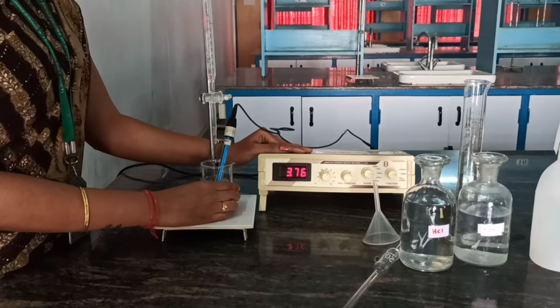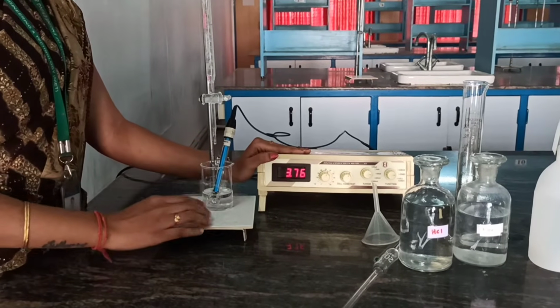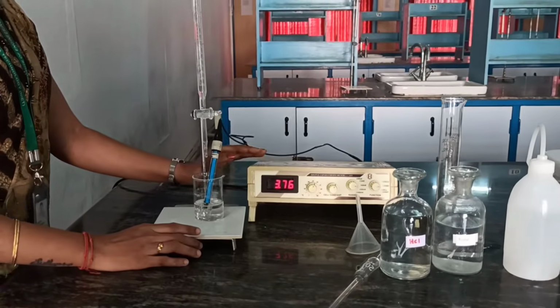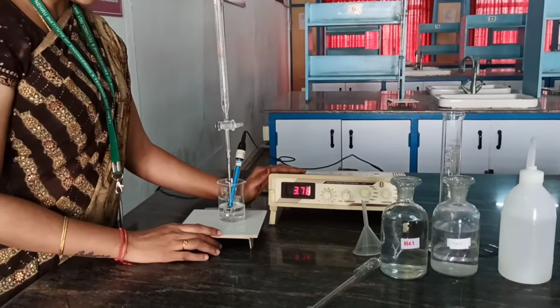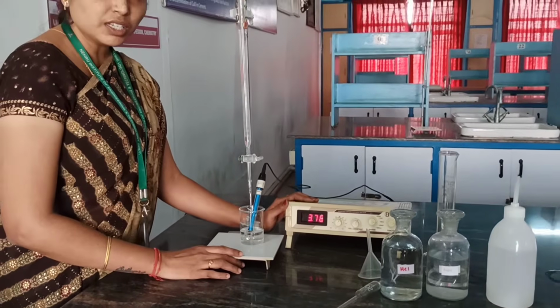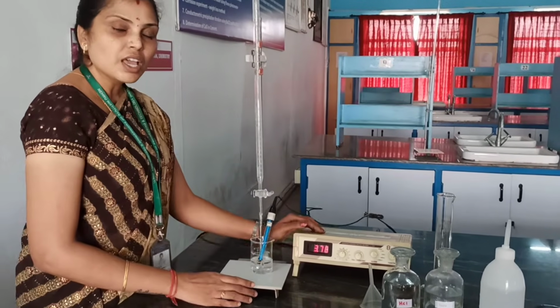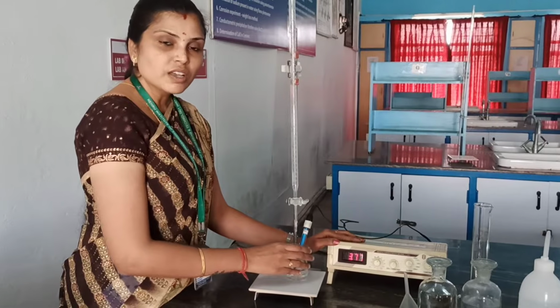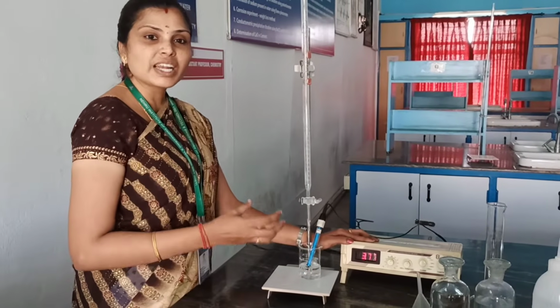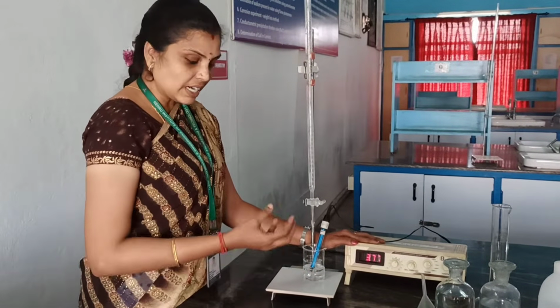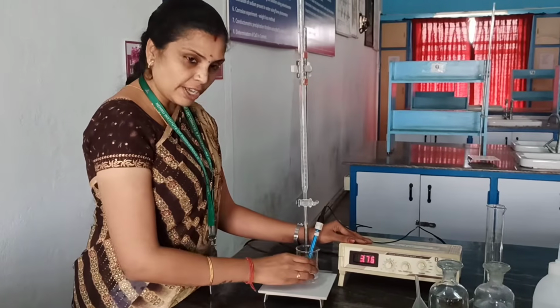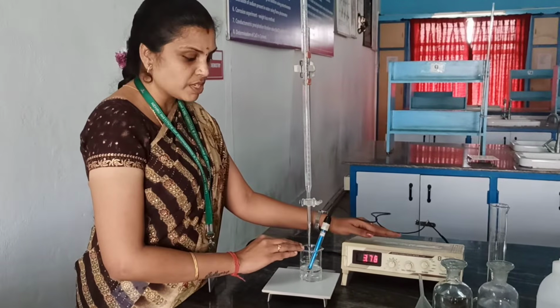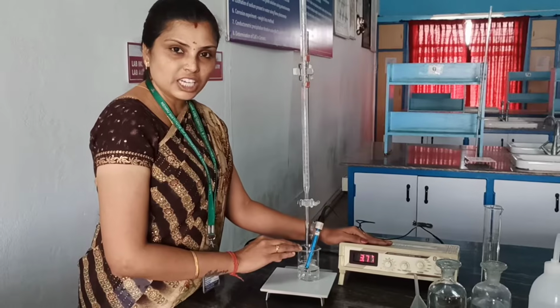So from that conductance you can find out the amount of HCl, because when you see the principle of conductometric titrations, all electrolytic solutions contain ions which have the capacity of conducting electricity. So the conductance of those ions present inside the solution is measured as conductance in the conductivity cell.